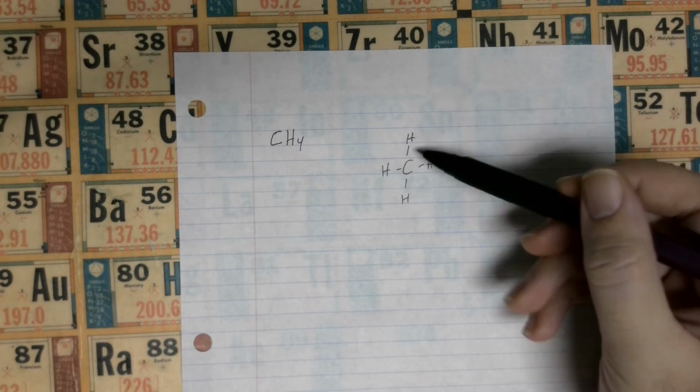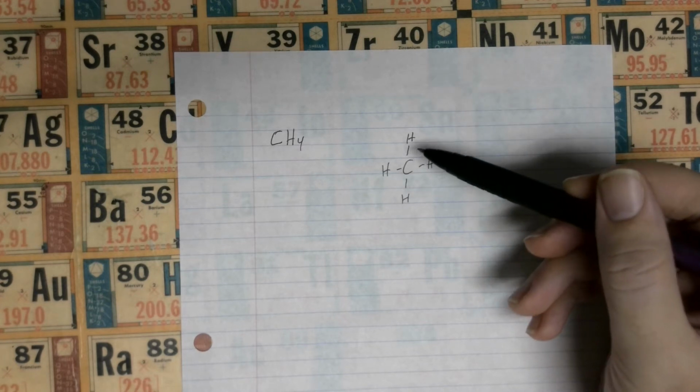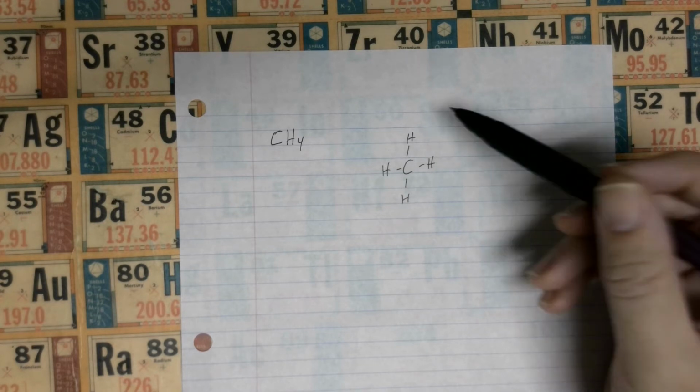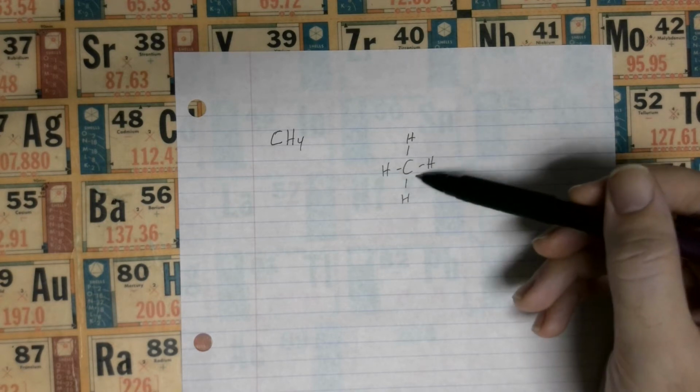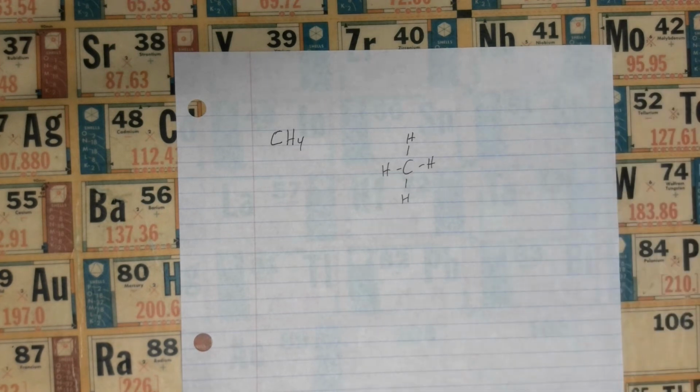That could include bond pairs and lone pairs. An electron group could also be a double bond or a triple bond. A double bond or triple bond just counts as one group of electrons on that chart.